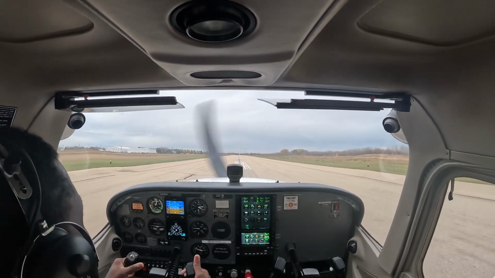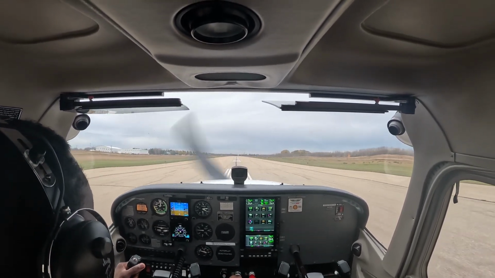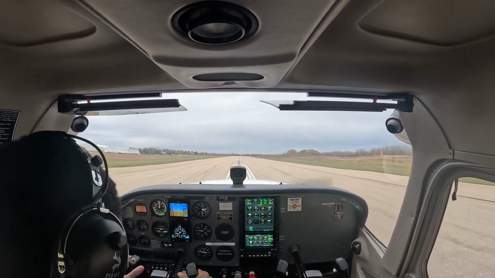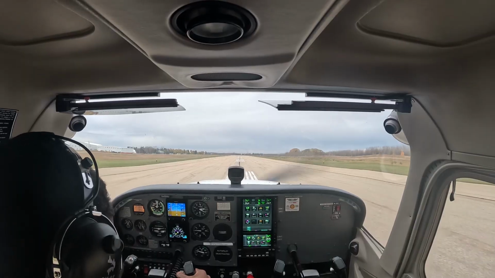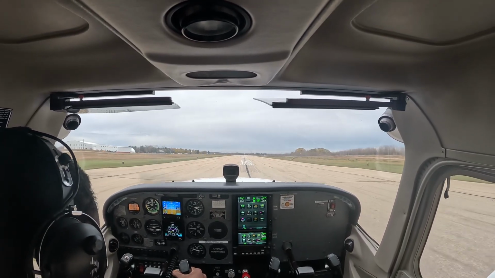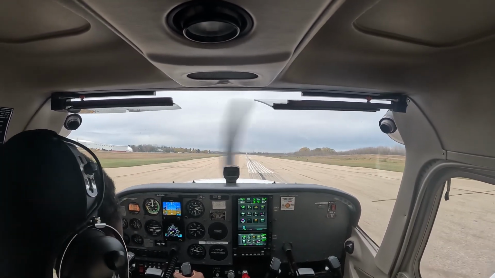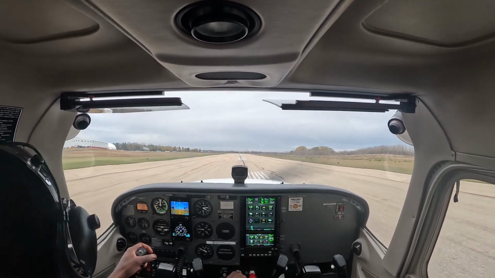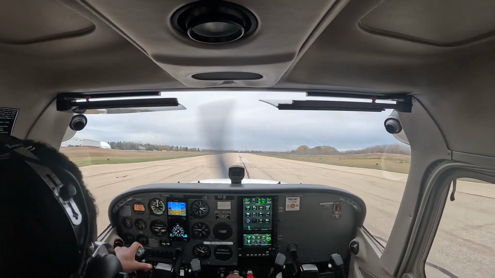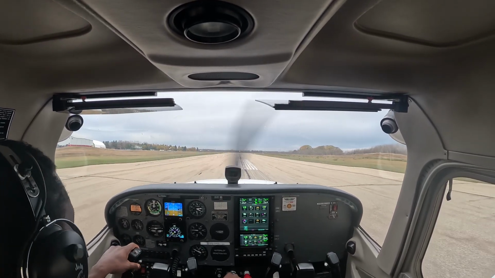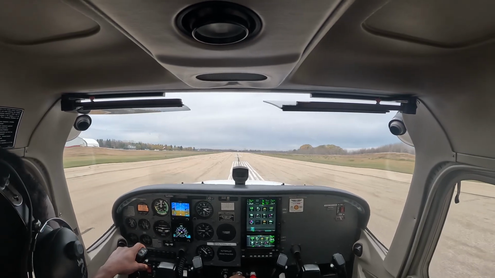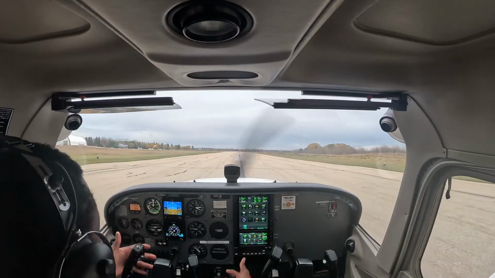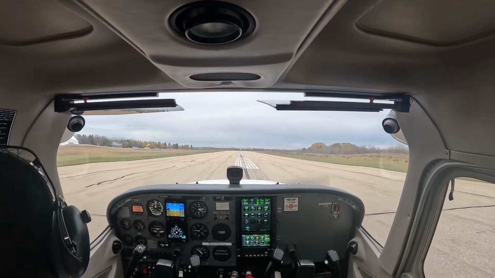Yeah, my preference definitely is with flaps, but you gotta know how to do both depending on the scenario. Time down, 1.3.5.5. So we got a lot done today. We did some soft field takeoff, short field takeoff, soft field landing, soft field takeoffs, precautionaries, and just overall coordination of the limbs, right? Like when you're flying, you're using both your hands, your feet, your brain, you're doing a bunch of stuff.